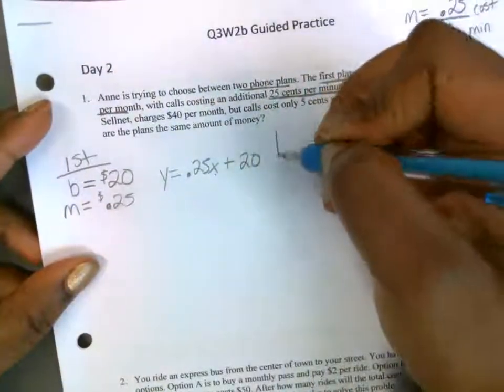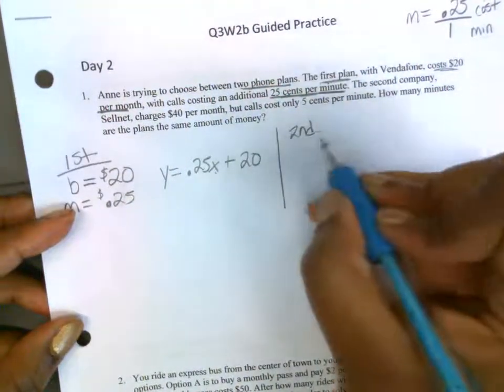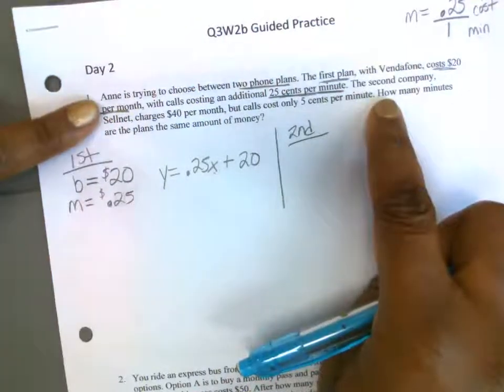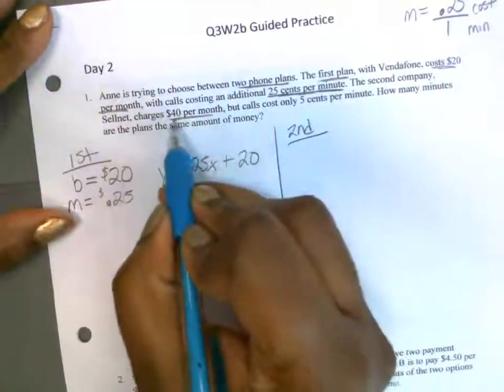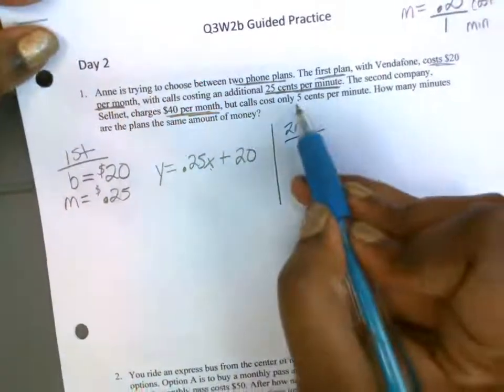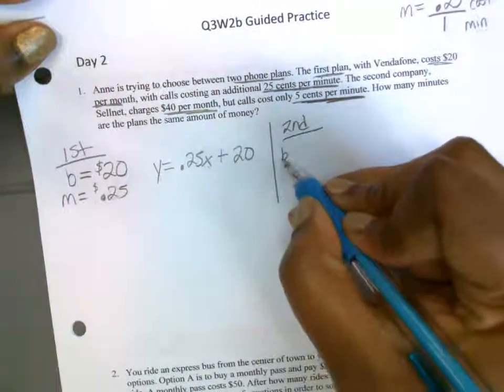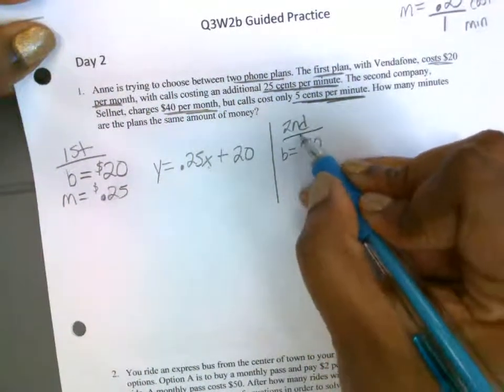All right, so now let me do my second company. The second company charges $40 for every single month, but it only costs 5 cents per minute. So again, my starting amount is going to be that $40.